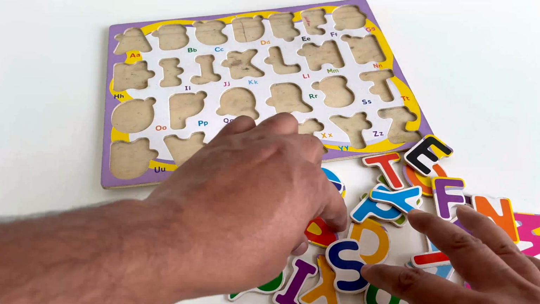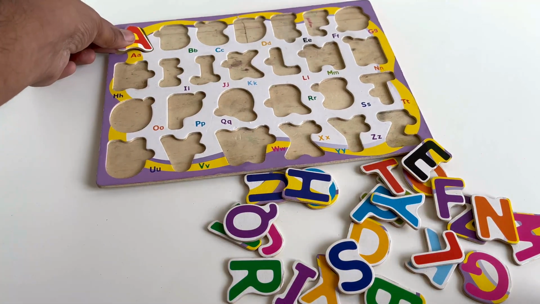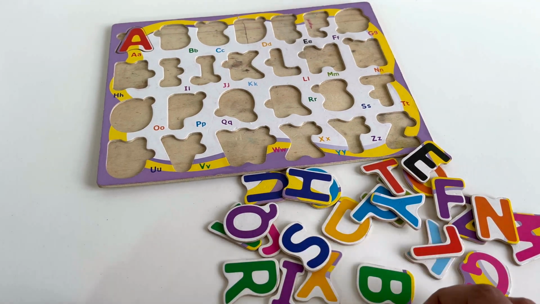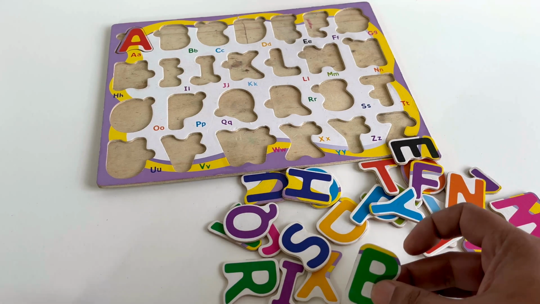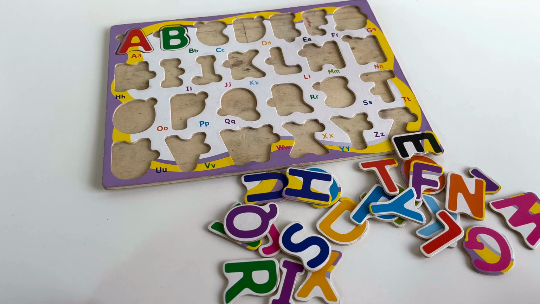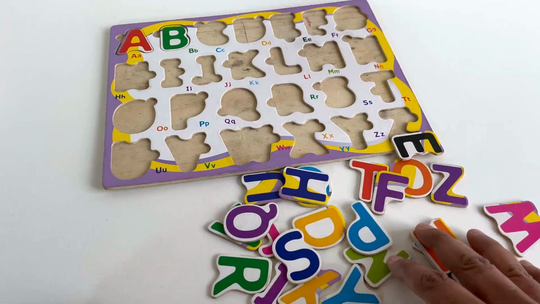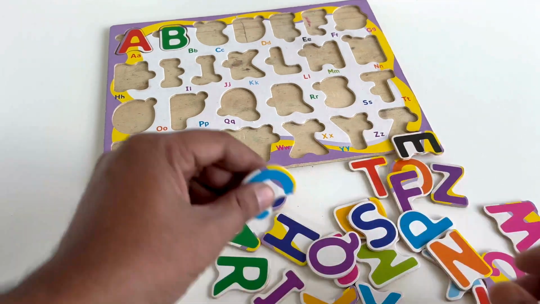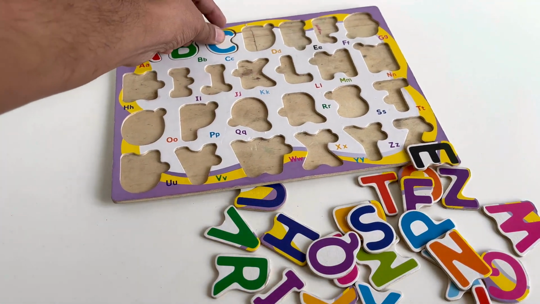Where do we have A? Here we have got A, so we'll put it here. After A, here comes B, so we have got B here, so we'll put B here. Now it's the time for C. Where do we have C? C should be somewhere here. We have got C now, so we'll put C here.